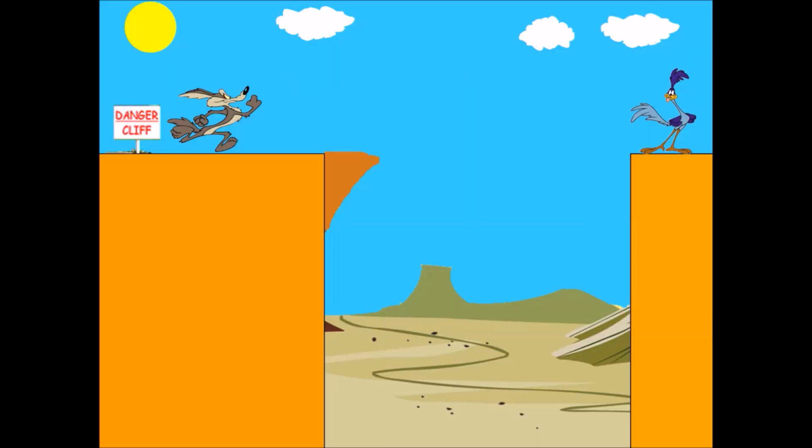So let's take a look at his actual motion. Here's our coyote over here, and here's the roadrunner that he basically wants to eat. He's going to do this. Boom. Please make the sound effects for yourselves as well. I just like that.